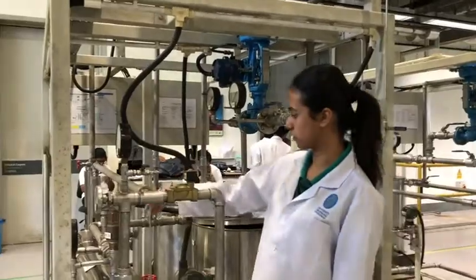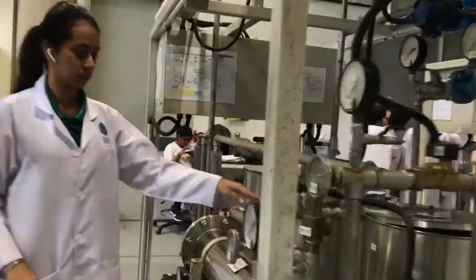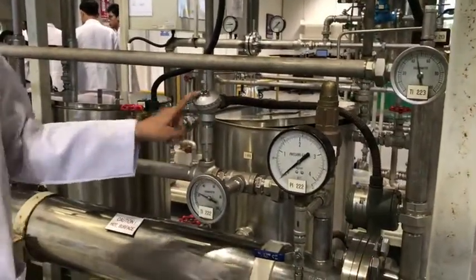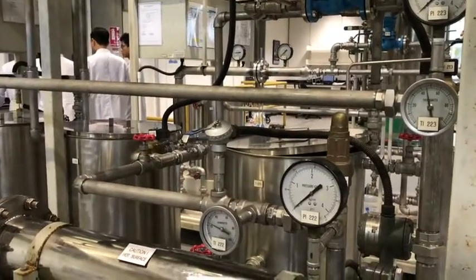And same goes for the product. Once the cold water comes out from the shell and tube heat exchanger, we can know the temperature of the product from this transmitter over here, which will be sent to the control panel for us to determine later on.